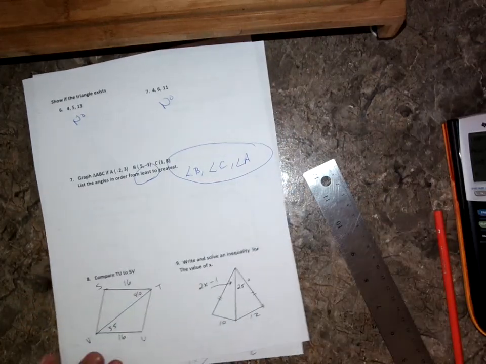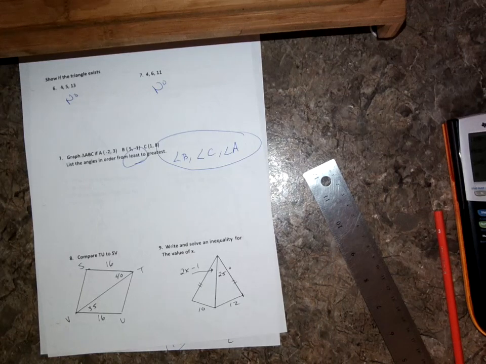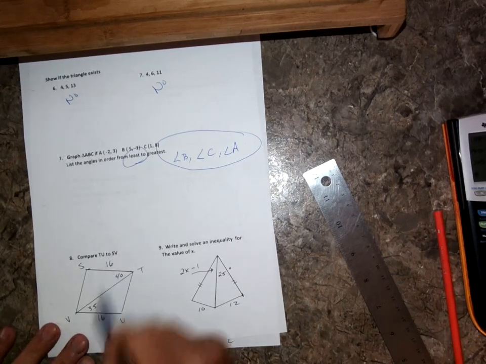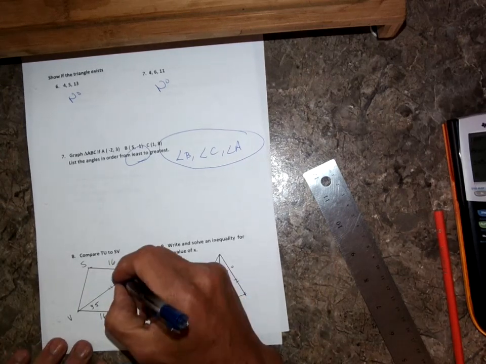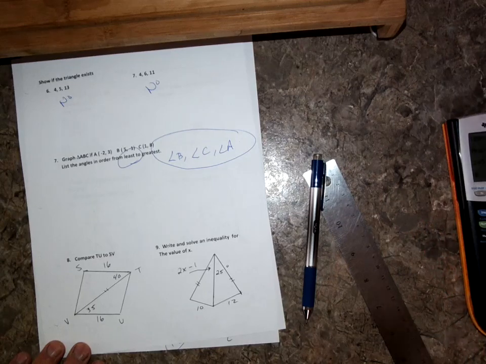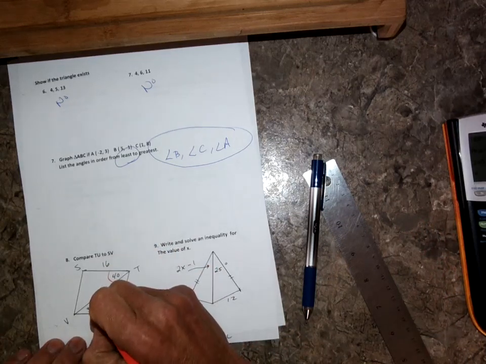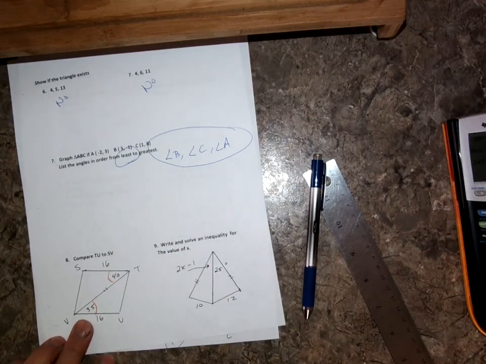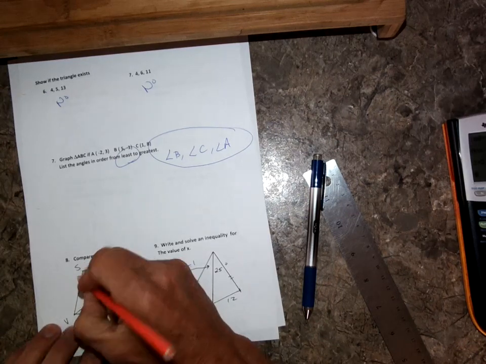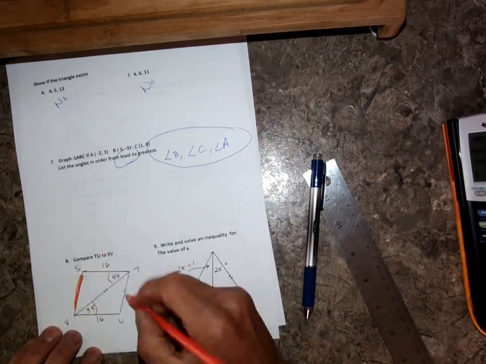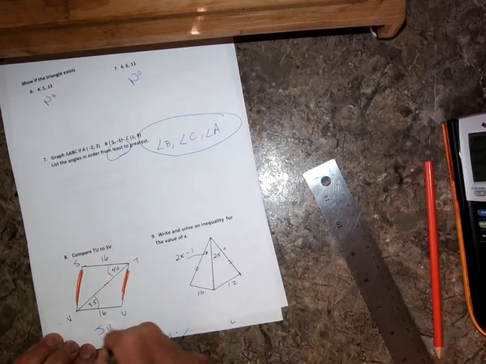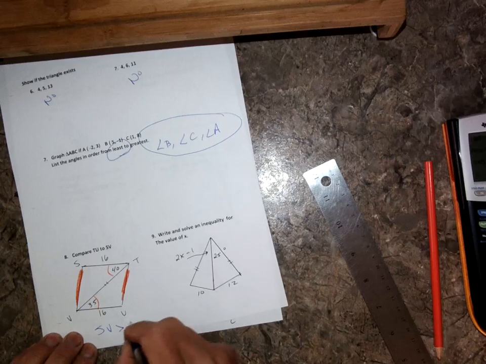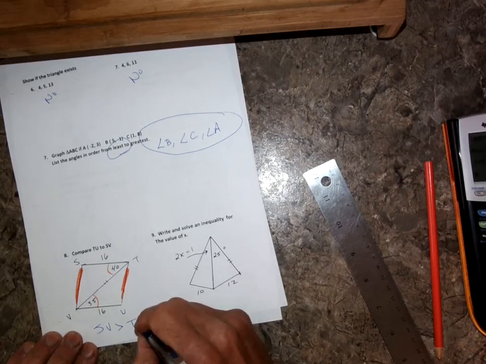Okay, number 8, compare. Well, I know these two are equal, and I know they both have this, so it is the hinge theorem. This angle here, angle T, is greater than the angle V, which is 35, so therefore this side right here is greater than this side right here. So we're just going to say SV is greater than TU. Easy as that.